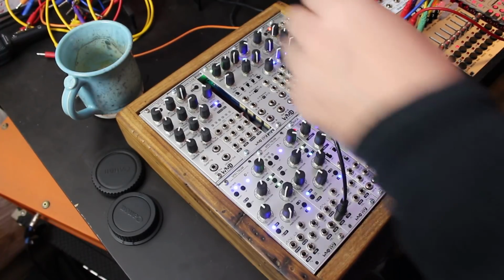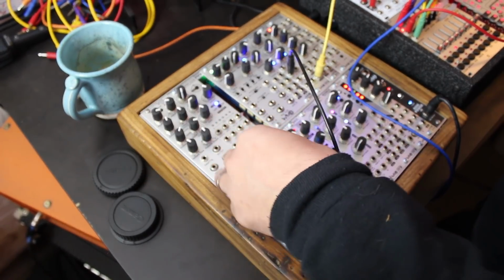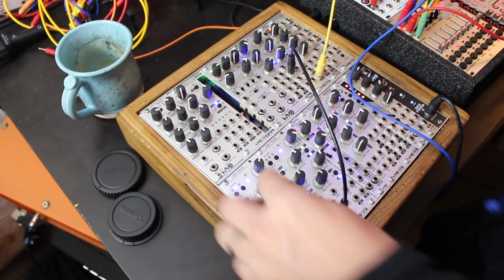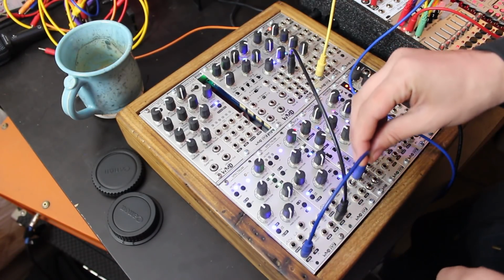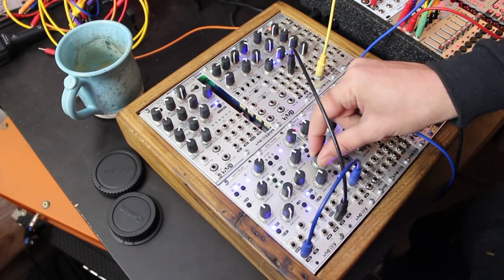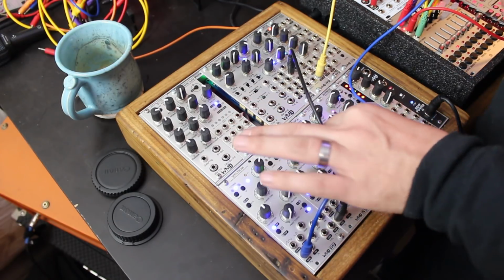So basically, we're just going to take a sine wave out. We're going to listen to that sine wave for a second. Make it a little bit easier to listen to there. And we'll just listen to some FM real quick. So if I take another sine and put it into the FM input here, kind of make some cool crazy sounds just in that.